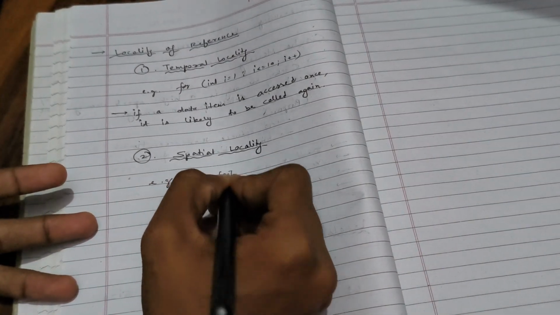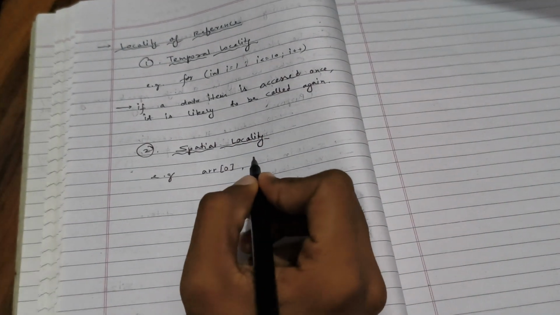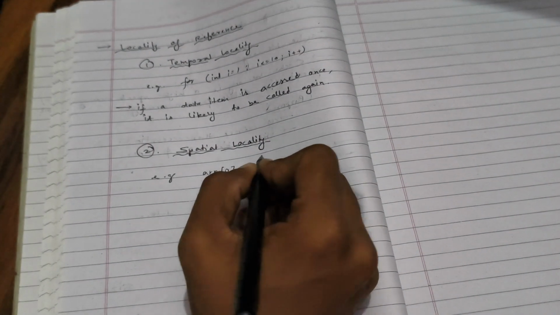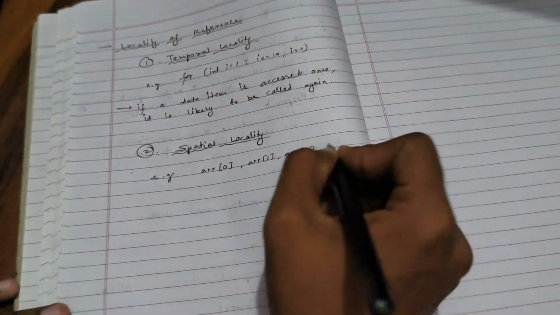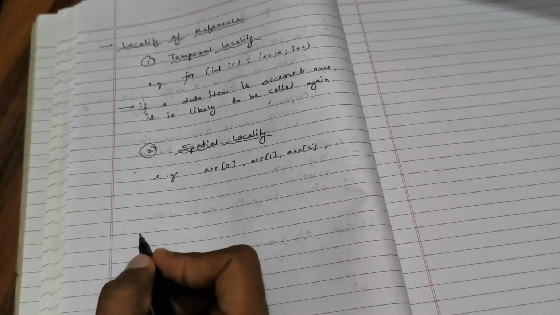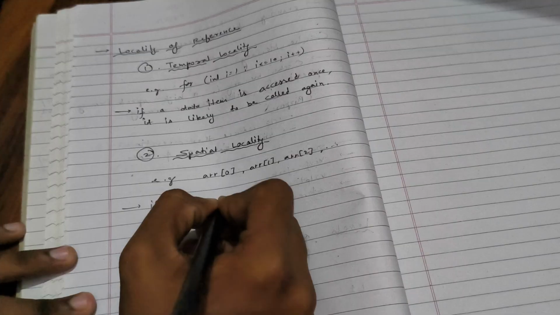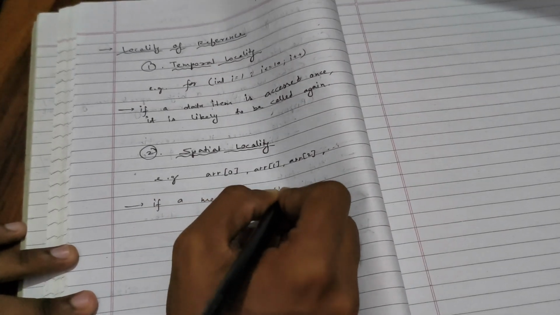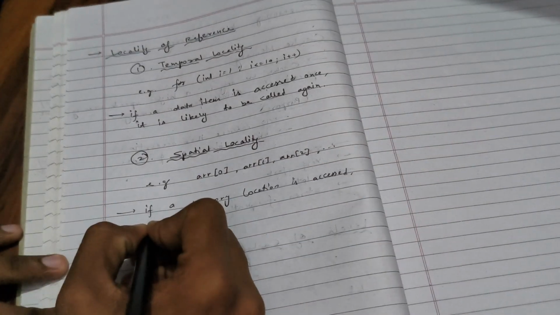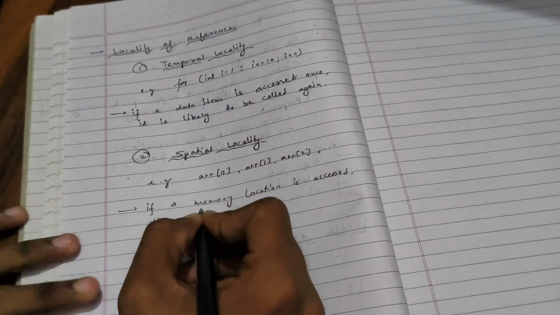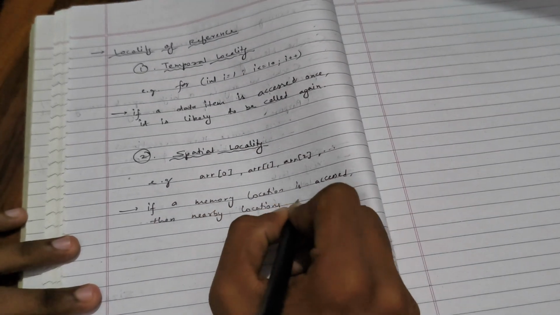If we have an array and we have accessed the 0th element, the very first element at index 0 of that array, then we might be accessing the neighboring elements, which is the element at index 1 or the element at index 2, etc. So what spatial locality says is that if a memory location is accessed once, then the nearby locations are likely to be accessed.